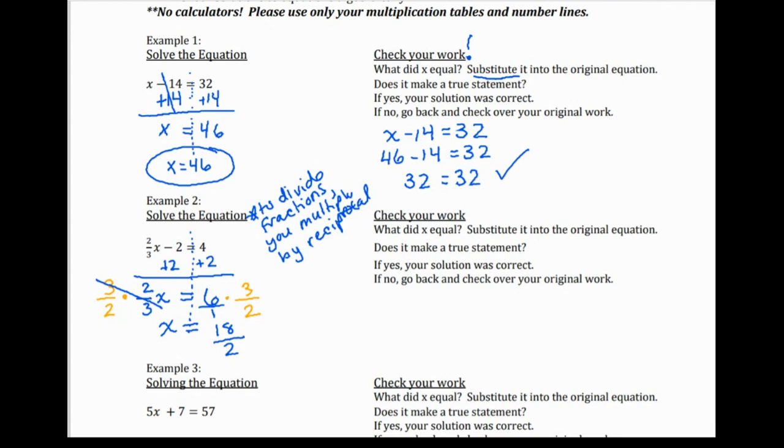Should I leave my answer like that? No. Oh, because you can simplify it. Right, we can simplify. If you can't simplify, you can leave it, but we can. This is really saying 18 divided by 2, which is 9. Anyone have any questions so far?